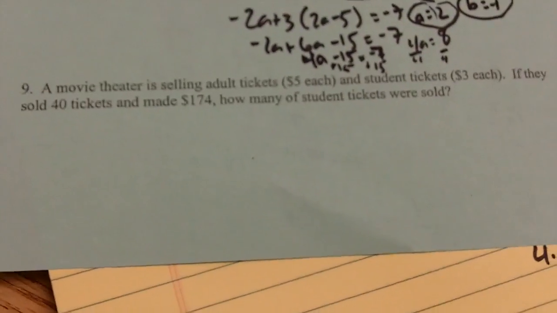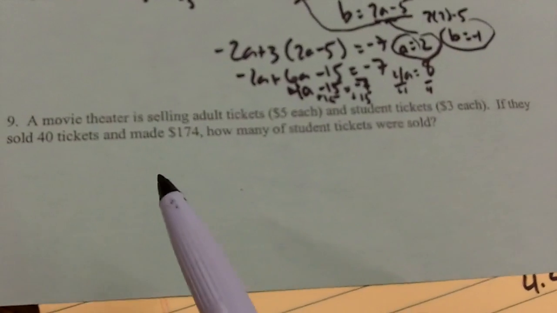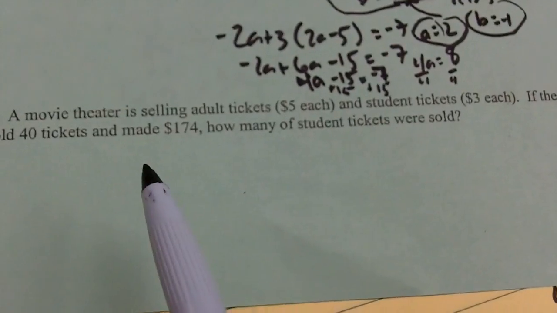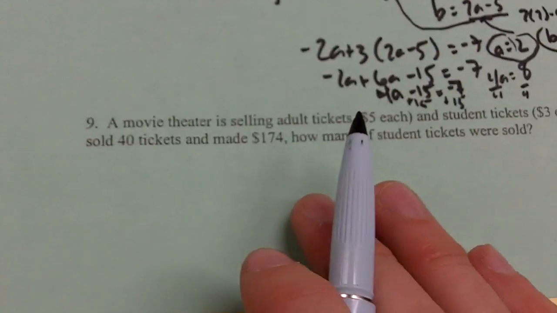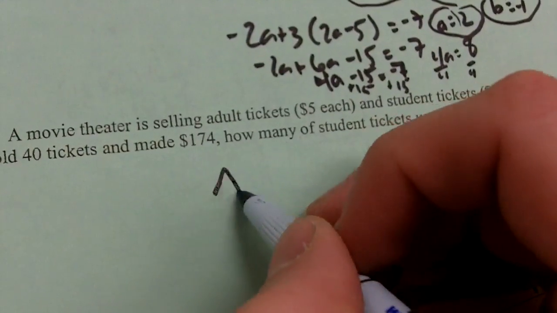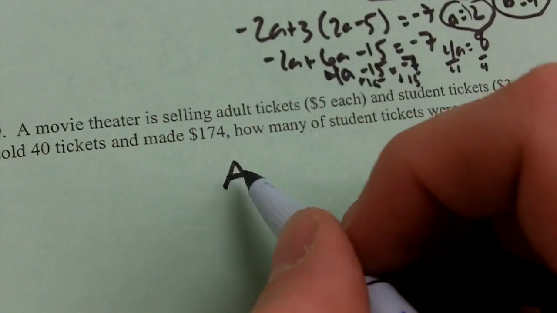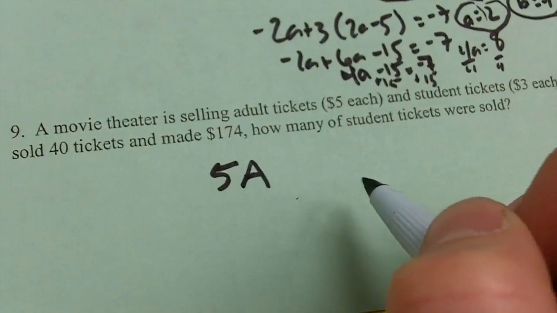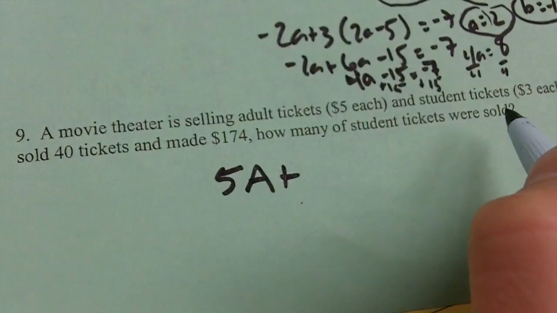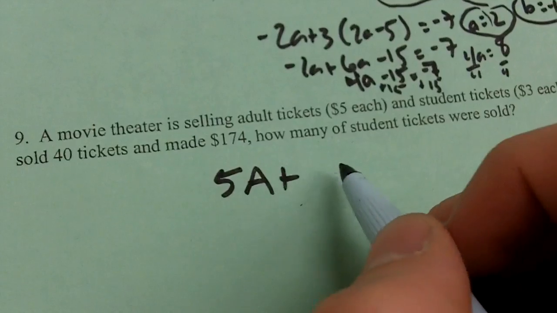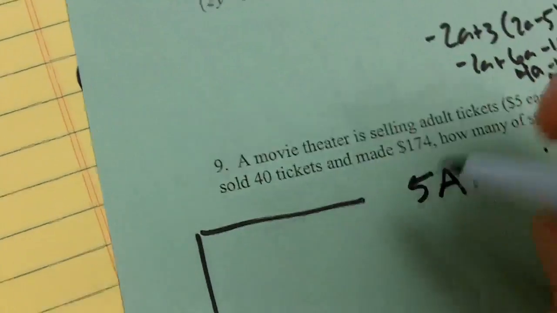A movie theater is selling adult tickets for $5 and student tickets for $3. They sold 40 tickets and made $174. How many of the student tickets were sold? Well, here's what we can do. We've got the number of adult tickets and we know each of those is $5. I also know that the number of student tickets is in relation to the adult tickets. Well, if there's 40 tickets total, let's set this up with a chart. We can do this better. Set this up with a chart.